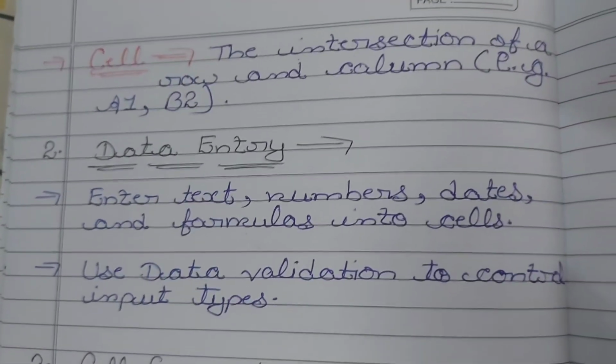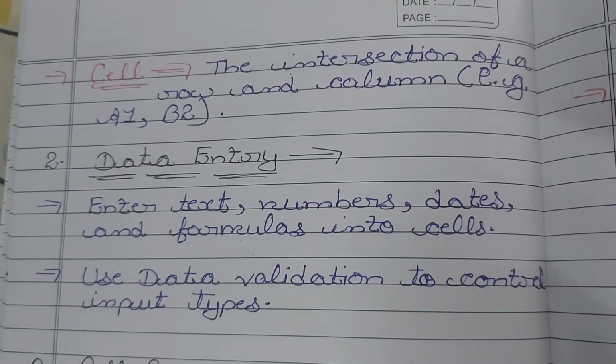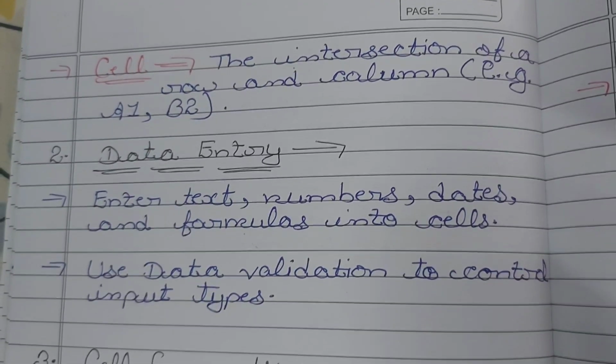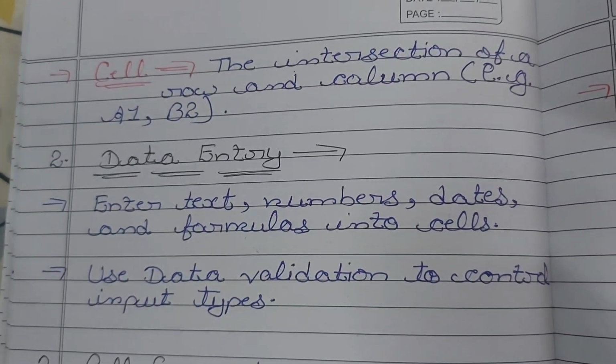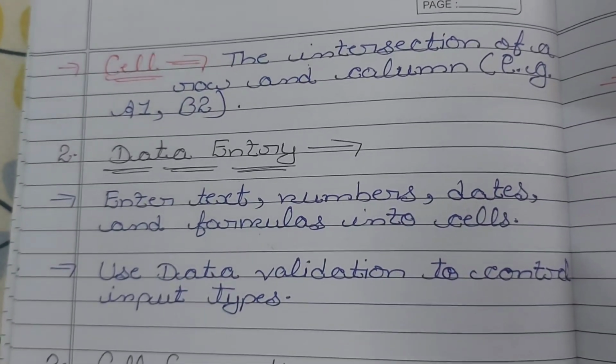Data entry, enter text, numbers, dates and formulas into cells. Use data validation to control input types.